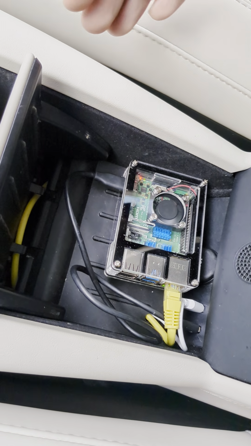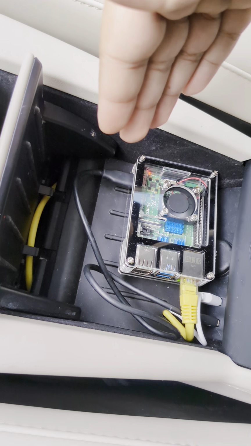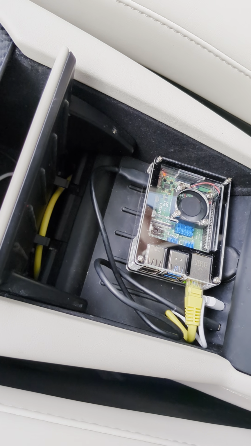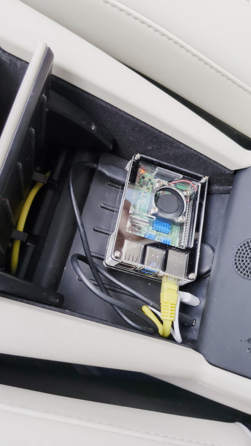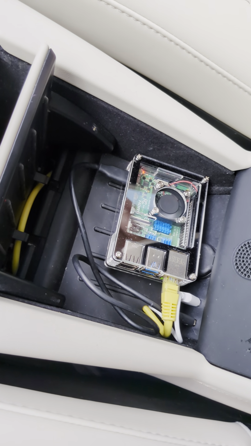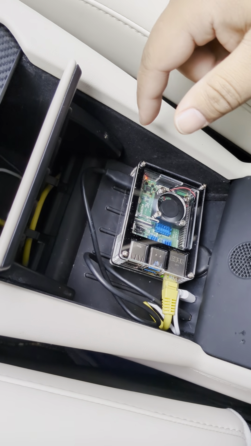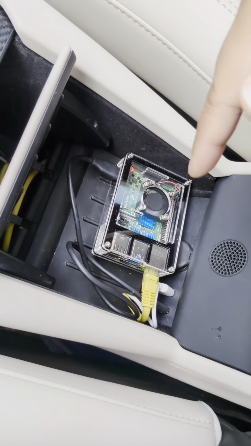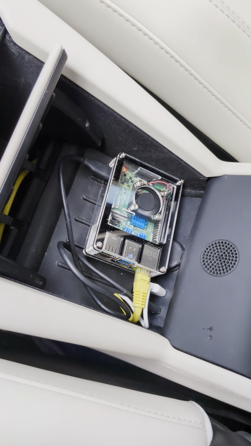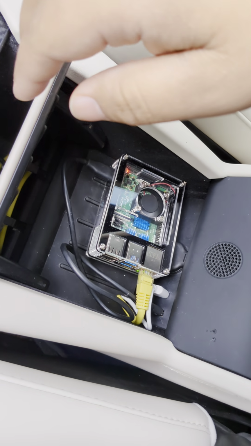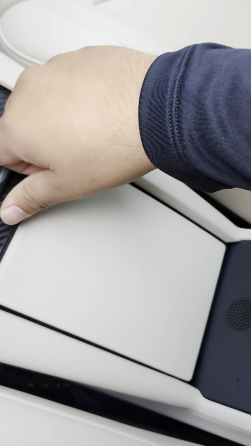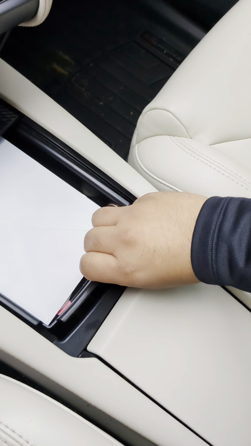So I got a Raspberry Pi 4, hooked it up inside this center console, which I don't think exists on the newer Xs. Definitely doesn't exist on the Cybertruck, so you'd have to get creative with where you put that. But basically it's connected via USB power to the car, run the wires down in there, and in order to get internet for it, there's better ways.